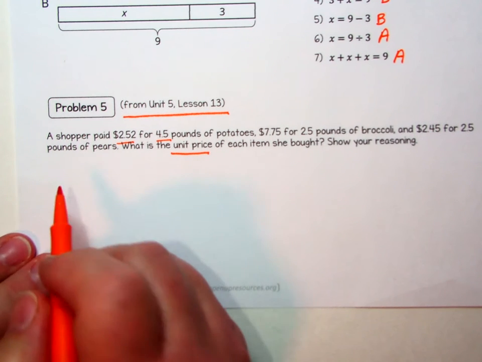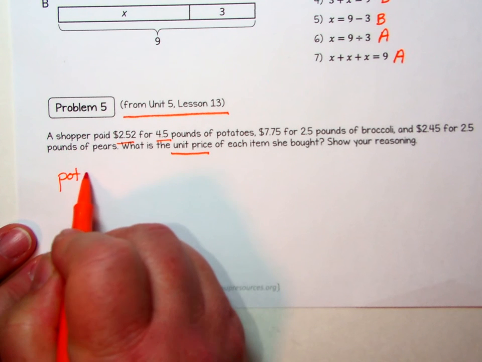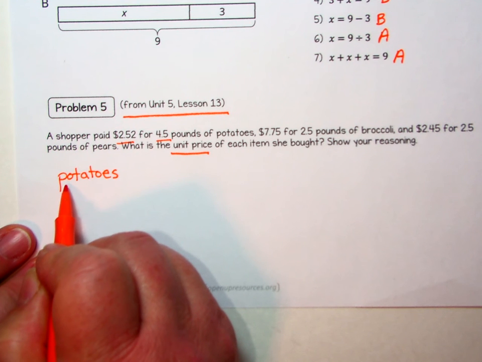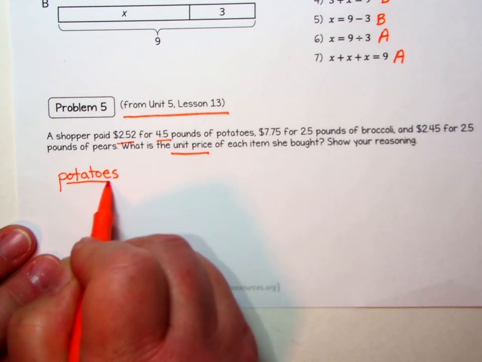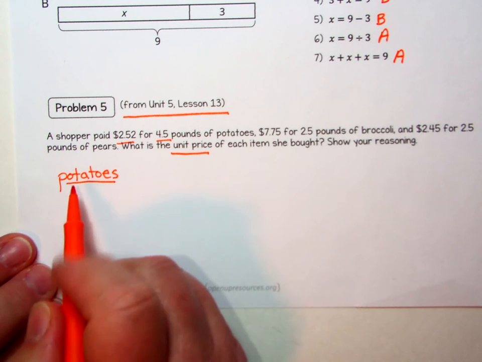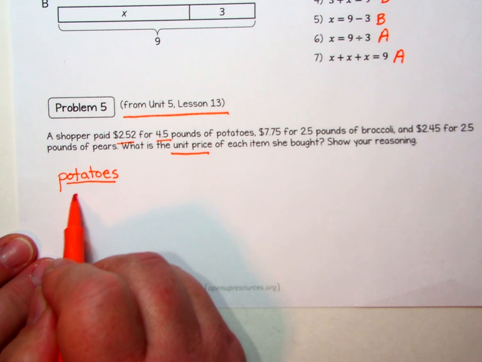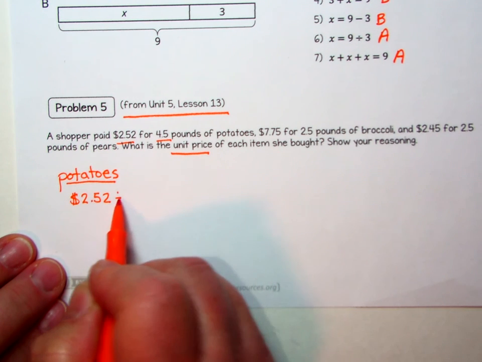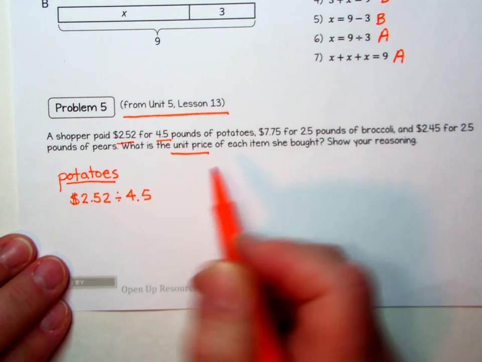So the unit price is going to be the total divided by the quantity. So for the potatoes, if you've watched the Lord of the Rings trilogy, you know you have to pronounce this word, potatoes. So it's going to be $2.52 divided by 4.5 pounds.